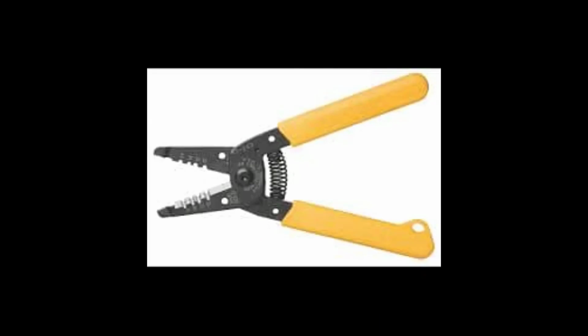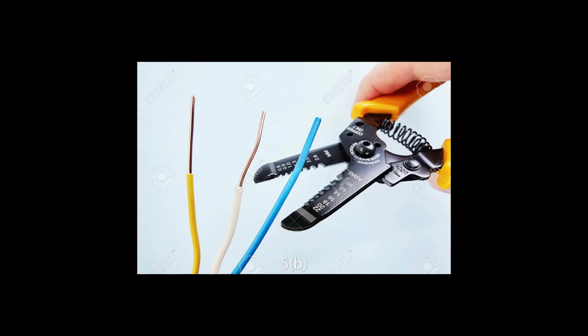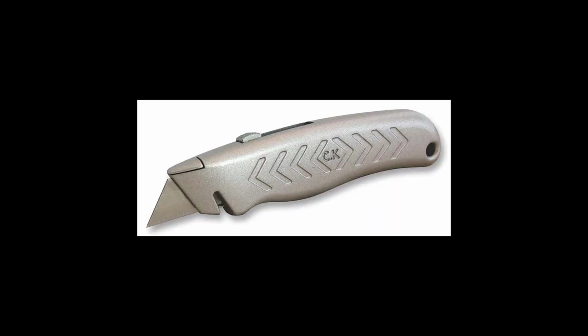Next is a wire stripper. This tool is used to remove insulation from the tip of each wire. The next tool is a trimming knife. It can be used for cutting wires or cables, and also for stripping off the plastic insulation of a wire.